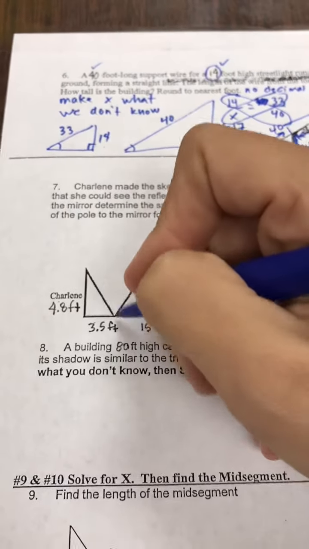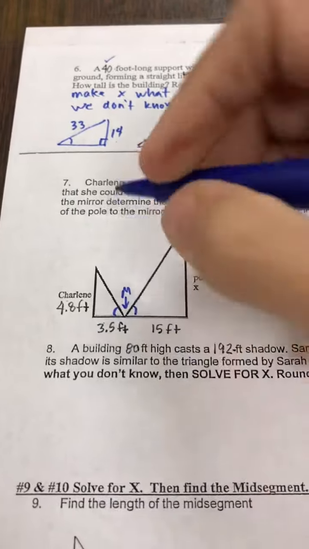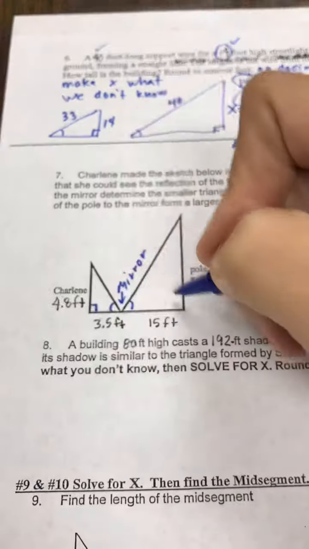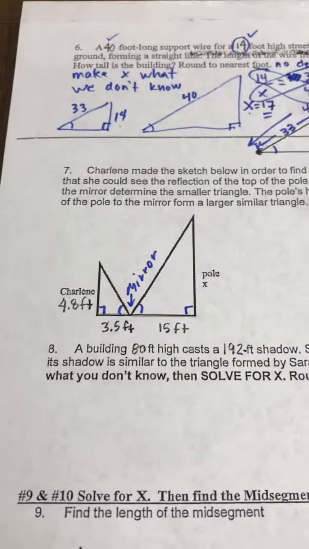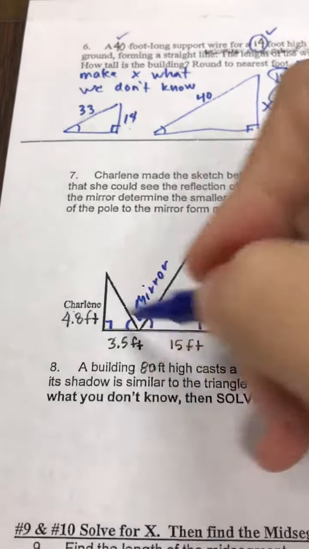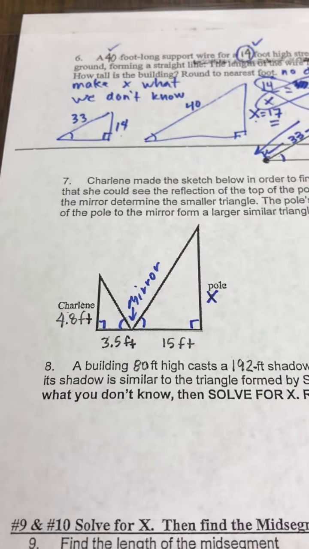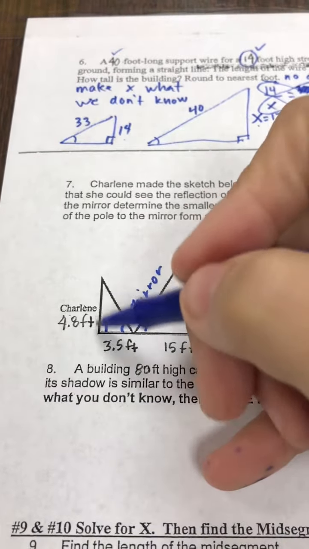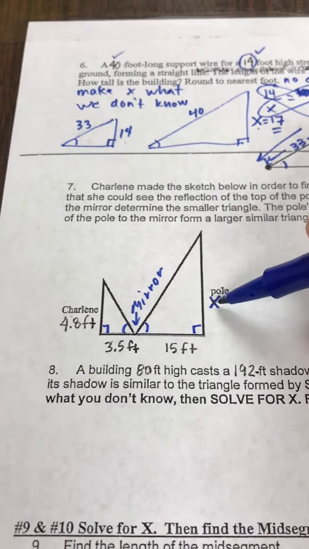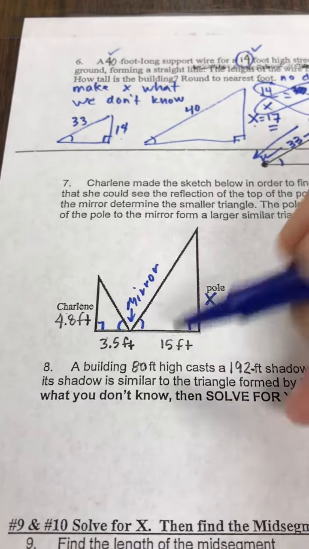All right, now this one's a mirror problem, a classic problem of mirrors, and that means that if it is a mirror, the angle bounces off the mirror, and that's the same angle, and we know that a pole and Charlene stand 90 degrees to the ground. So this is similar because of angle-angle. So now I'm just going to line up my sides least to greatest, and they've already labeled everything for me. Charlene is 4.8 feet high, and she's standing 3.5 feet from the mirror. And the pool, we don't know how high it is, so we made X what we don't know. And the distance from the mirror to the pool is 15 feet.